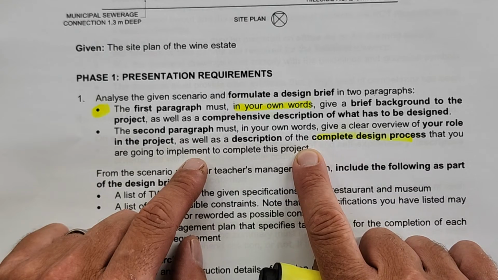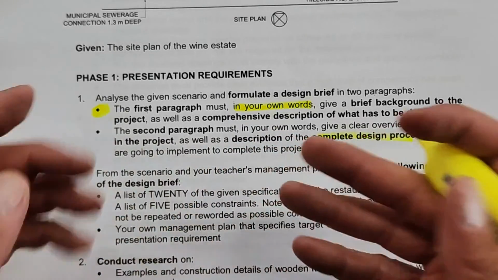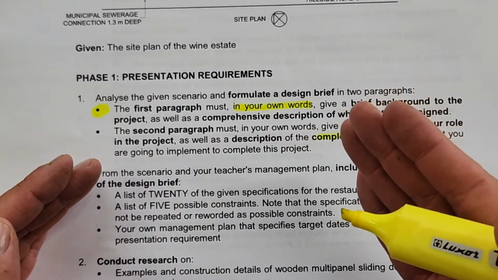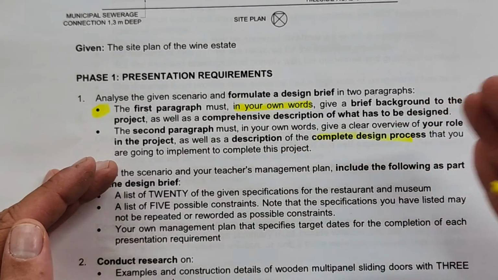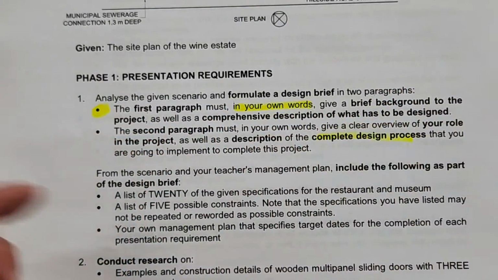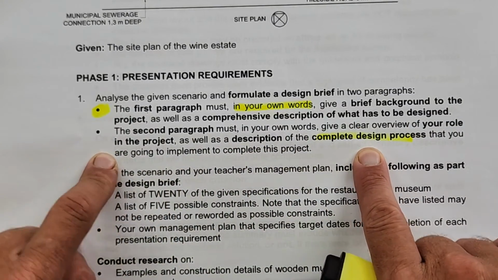Yeah, that's excellent. And then you're going to add to that. So you're going to say, hey, I'm the architect that's been appointed and my role is I'm going to do what? The research. Going to come up with freehand concepts. Going to do a floor plan. Going to do elevation. So you're basically just saying what you're going to do in the second paragraph. And it doesn't have to be sentences on end.